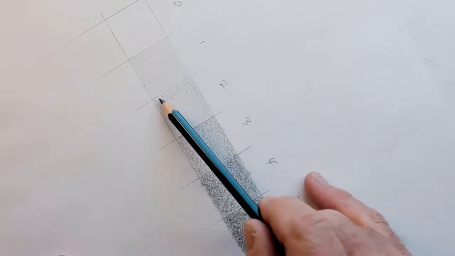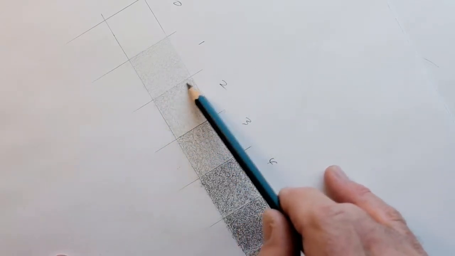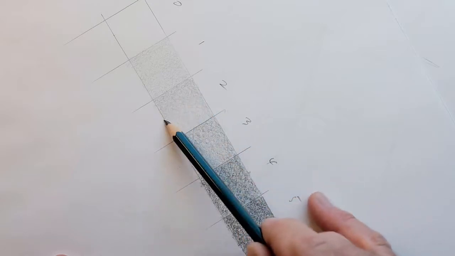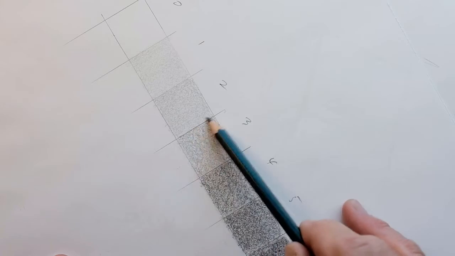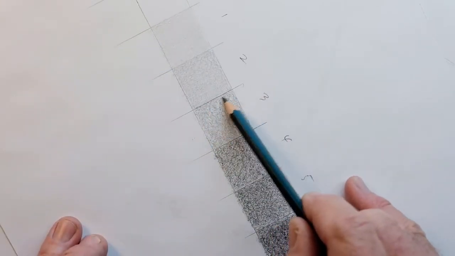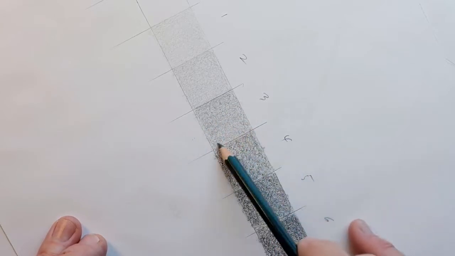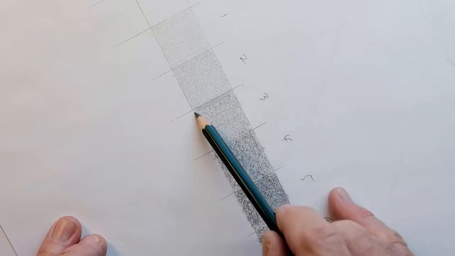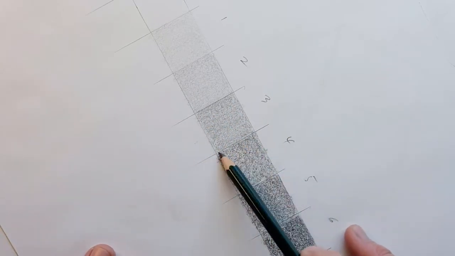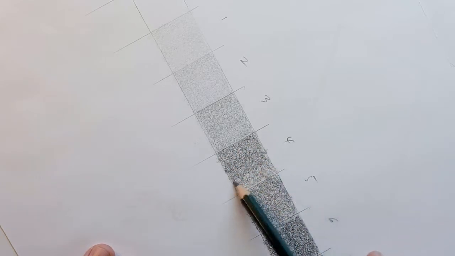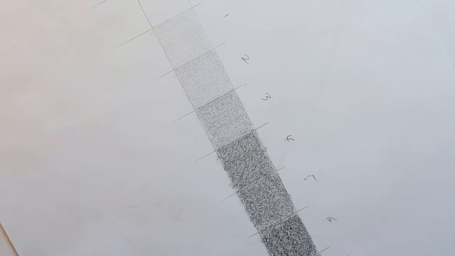I might grab the 6B again, and I'll just make sure that 2 is a good step up from 1. And then I'll make sure that 3 is a good step up from 2. And now 4 needs a bit more. So, again, this is the 6B. Okay, now that's not going to get me much further, so I'm changing to the 8B for 5.